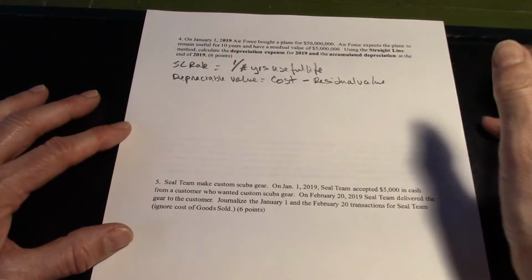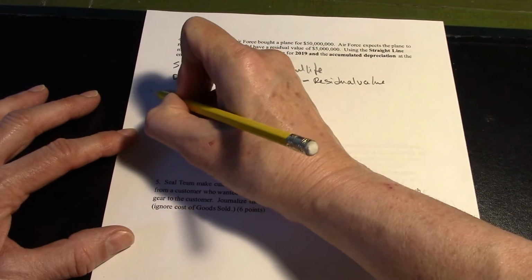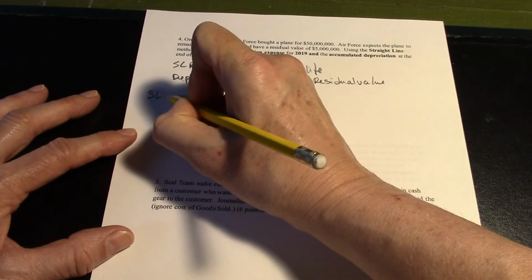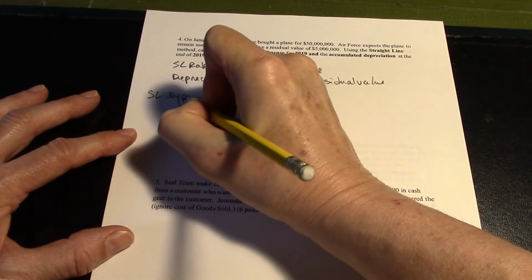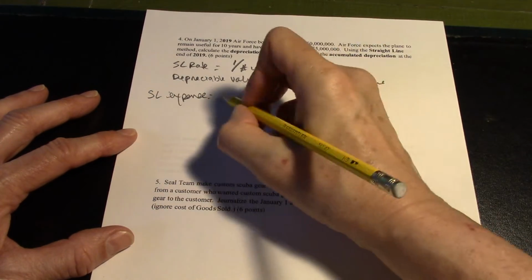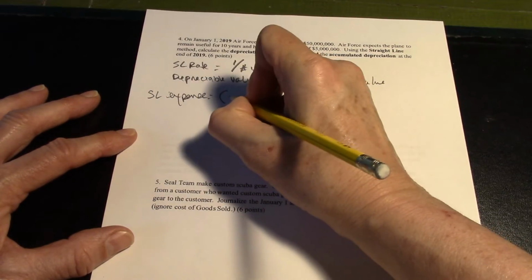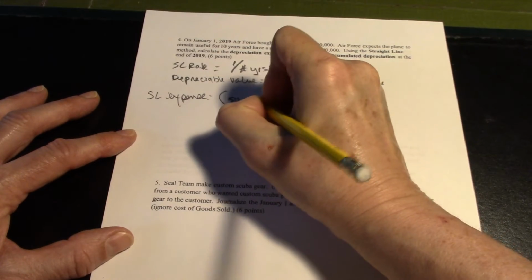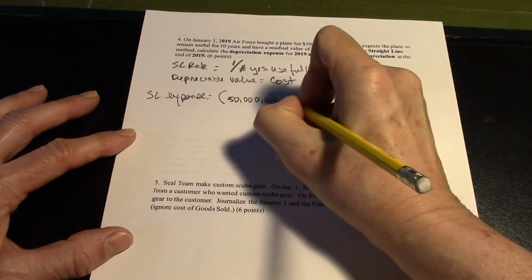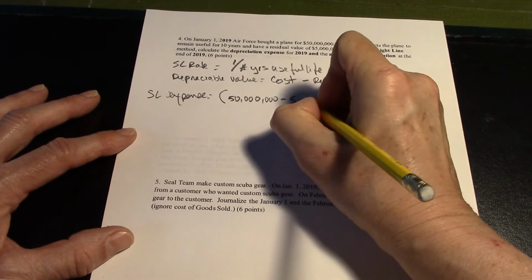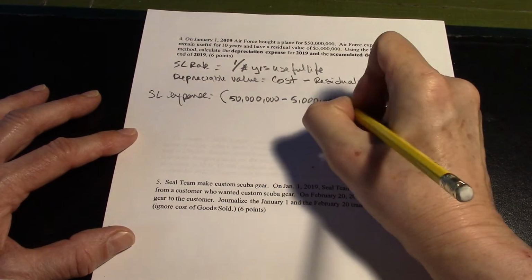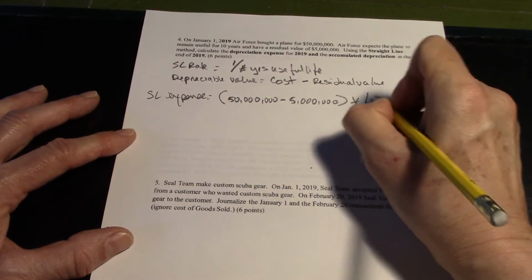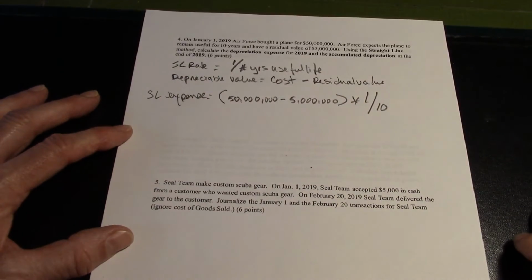So our formula for straight line depreciation expense is equal to 50 million minus 5 million times 1/10, right?